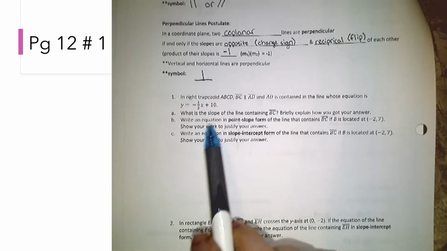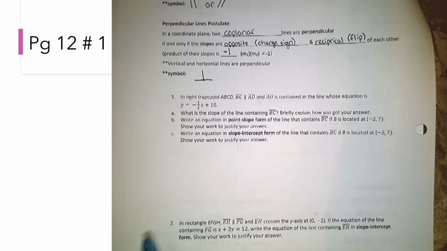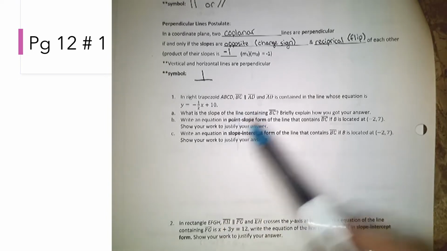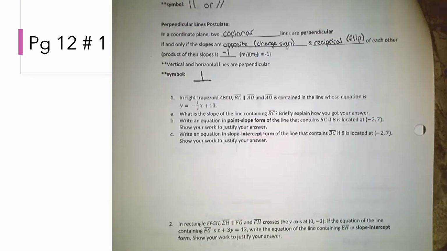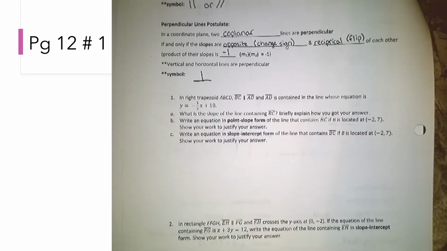So they told us earlier BC is supposed to be parallel to AD. So according to what it says here in the notes just above, it's saying that if they are supposed to be parallel, they have to have the same slope. So if we find out the slope here, we're going to be able to find what the slope of BC has to be.